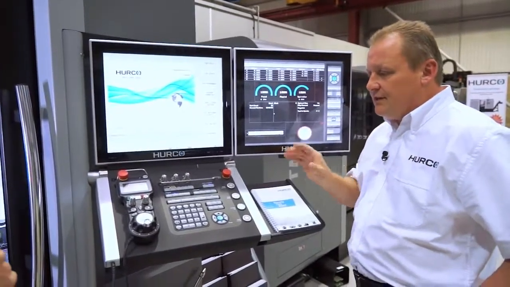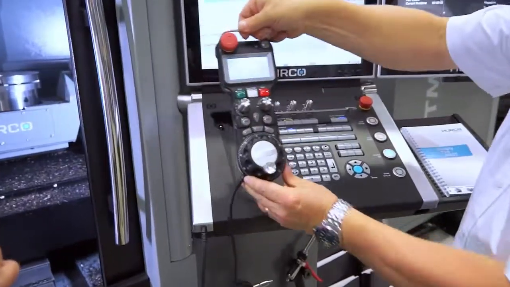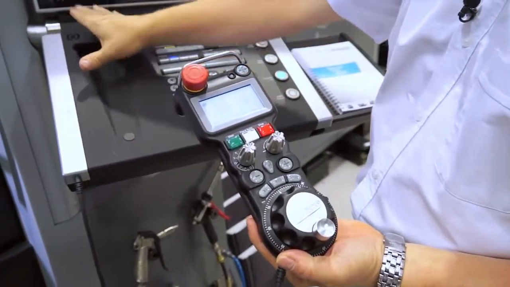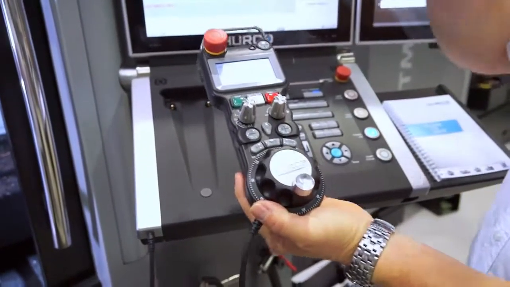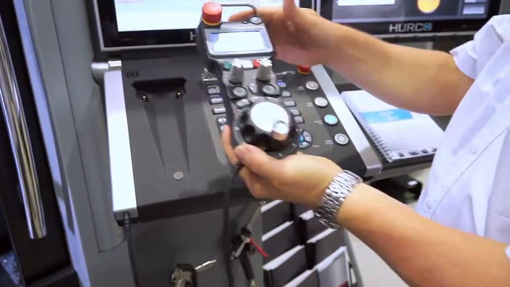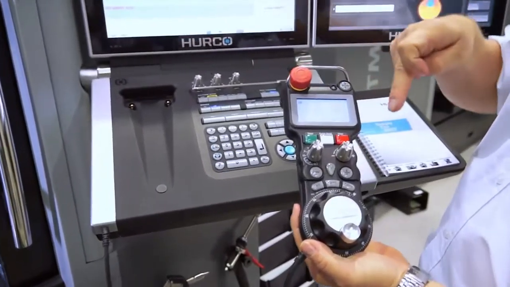One of the other features that I'd like to show is the hand wheel. The hand wheel on the Max controls previously was inlaid into the control. Now on the Max and the VM range, and all the controls are the same, you can take this hand wheel off. As you can see on here, we have a display.